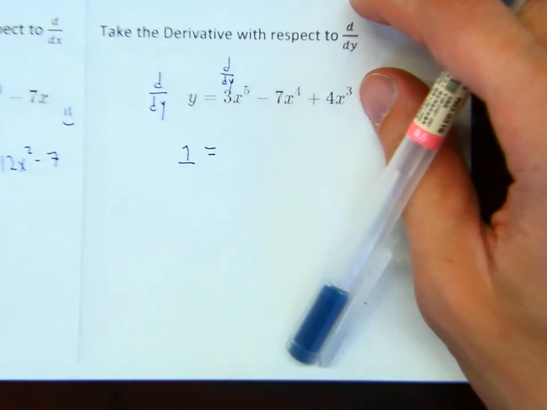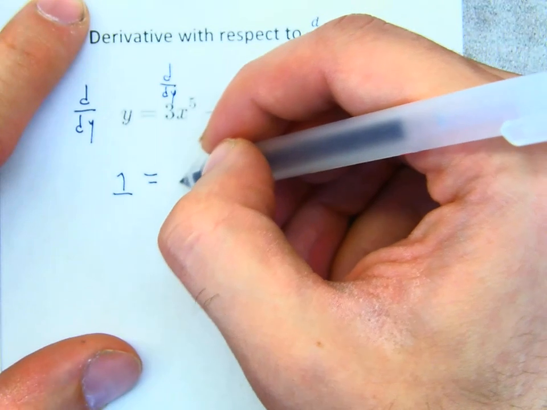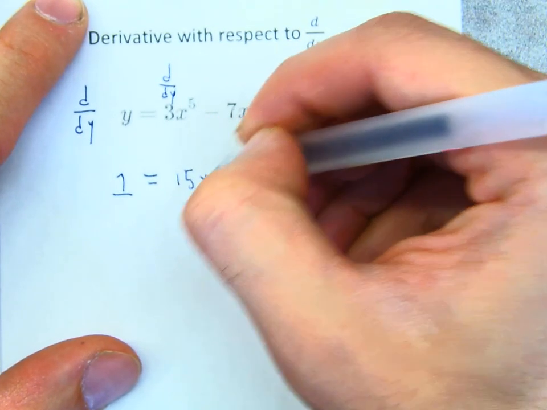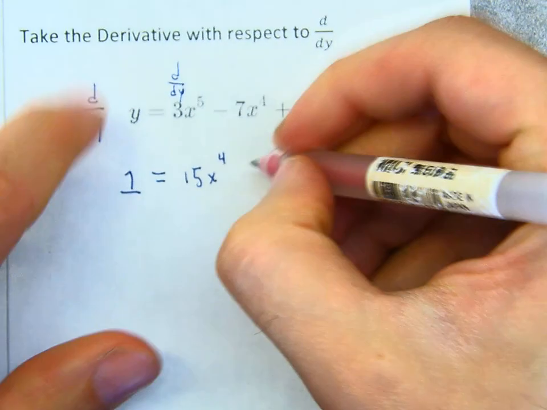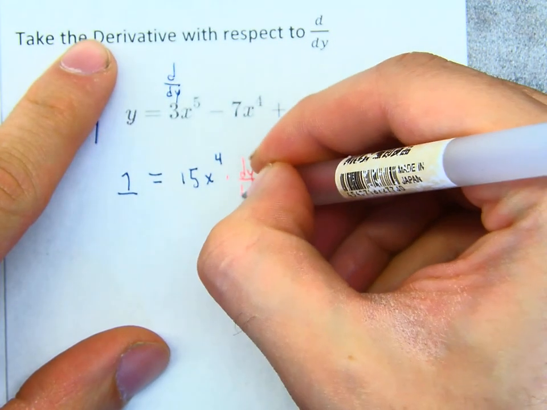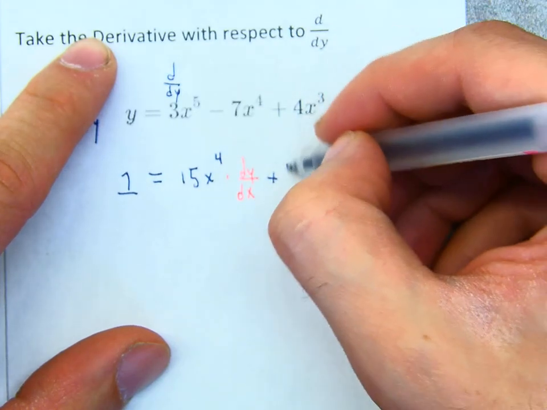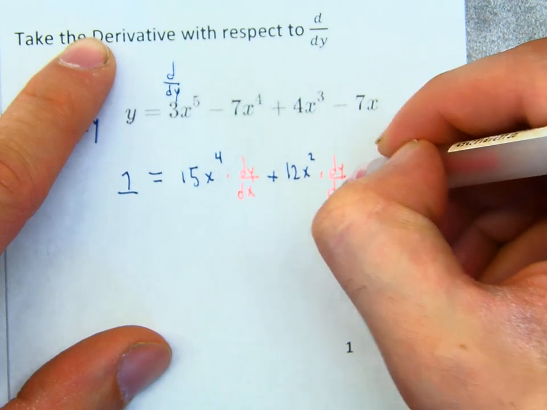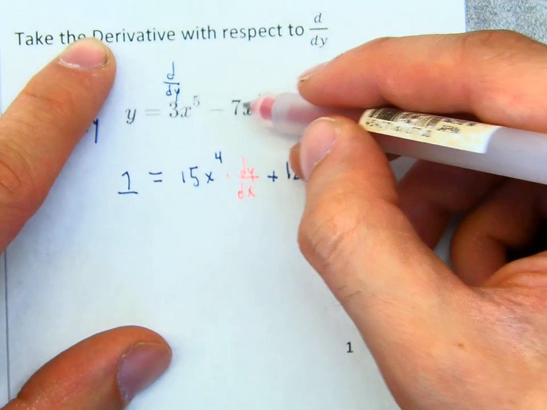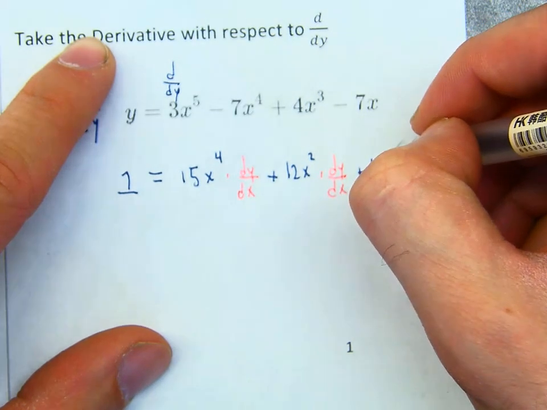All right, so let's focus on this part here. This is the important part of the lesson. This will be 15x to the fourth, and then we need to do times a dy dx. Then we're going to do plus 12x squared times a dy dx for this one, and then you're also going to have a 12.